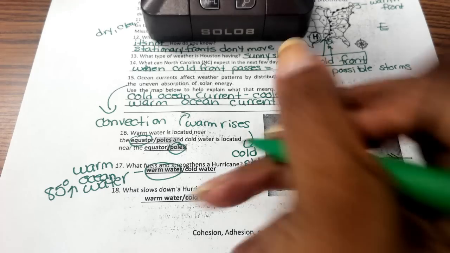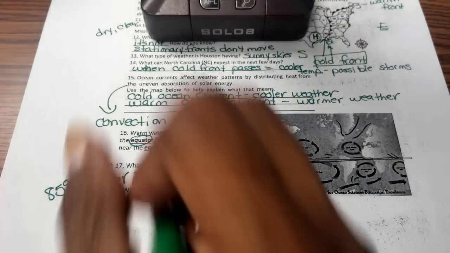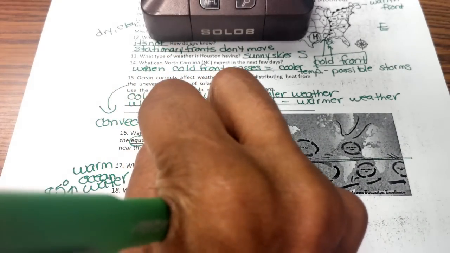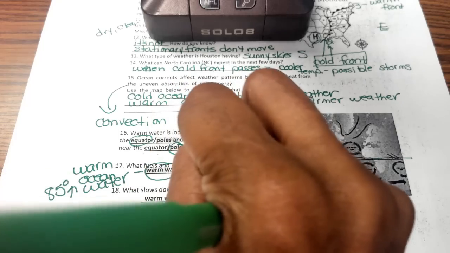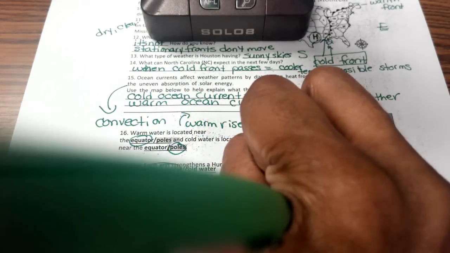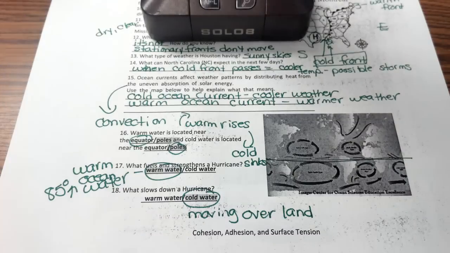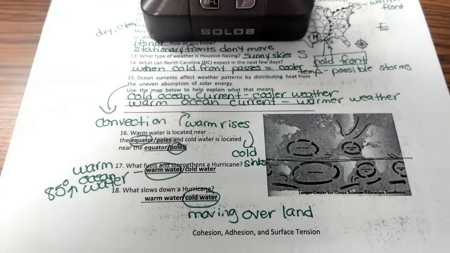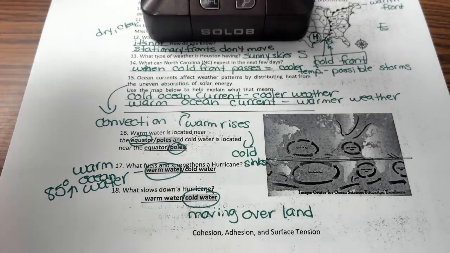What slows a hurricane down? Cold water, and also add this, moving over land. Okay, that's why when hurricanes hit land, they usually turn into a tropical storm or a low pressure system, because they don't have that warm ocean water to fuel it anymore. And also, like I said, cold ocean water will slow down a hurricane.